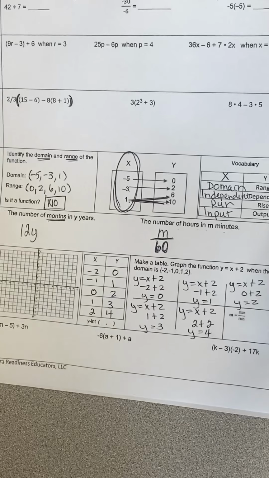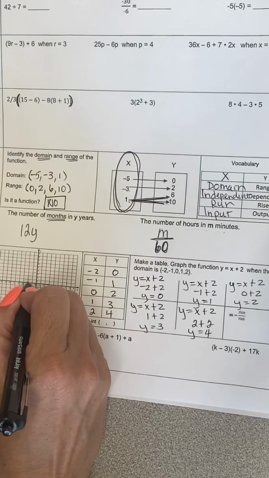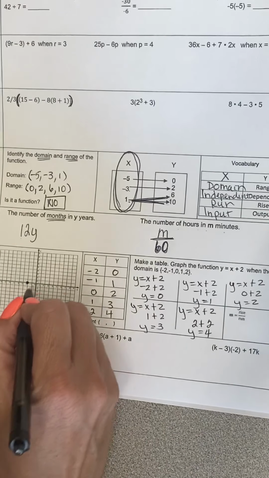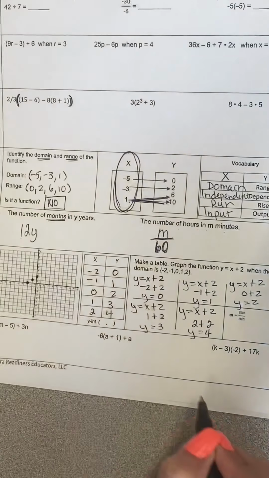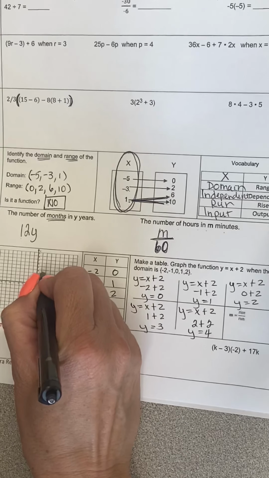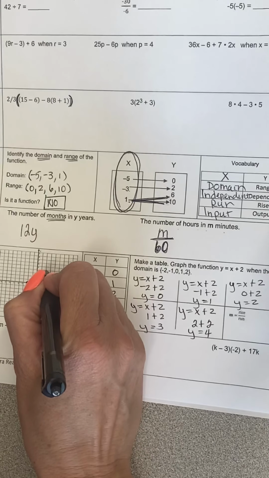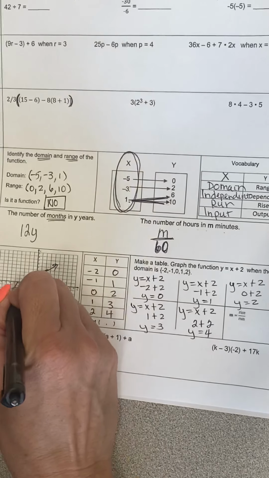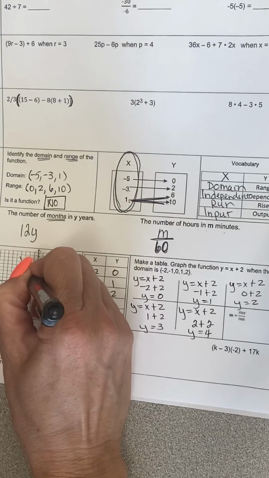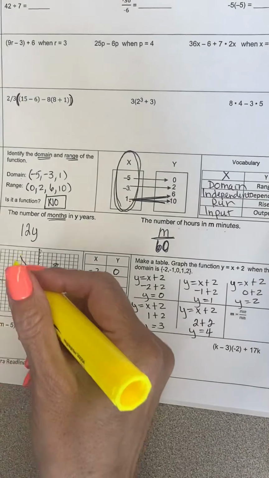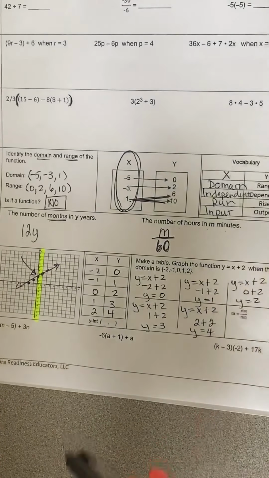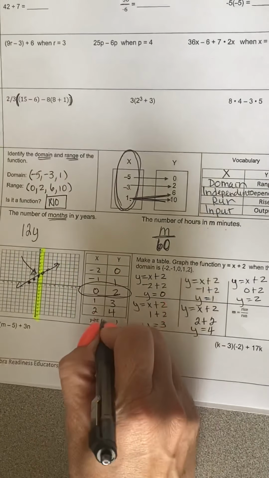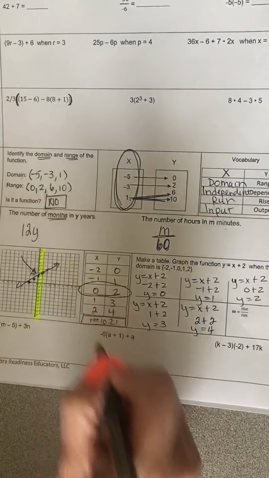If I'm going to plot these, I'm going to plot -2, 0, -1, 1. I know this is little bitty, but 0, 2. Put your nice tight dot. 1, 3, and 2, 4. Now, the y-intercept is where your line crosses the y-axis. So right here on this y-intercept, the line crosses at 0, 2. So the y-intercept is 0, 2.